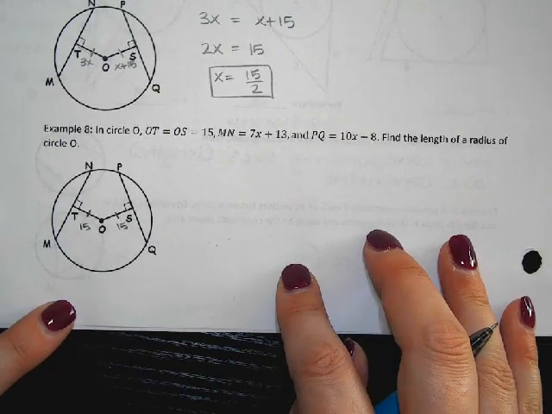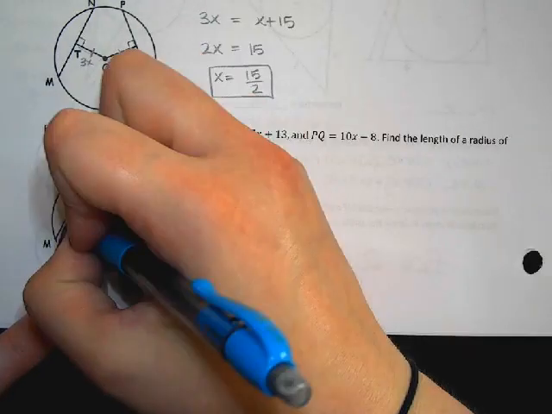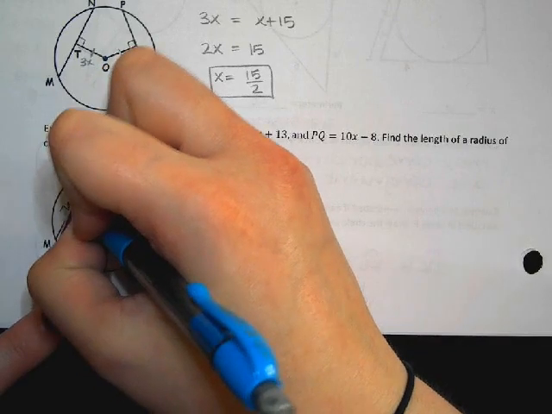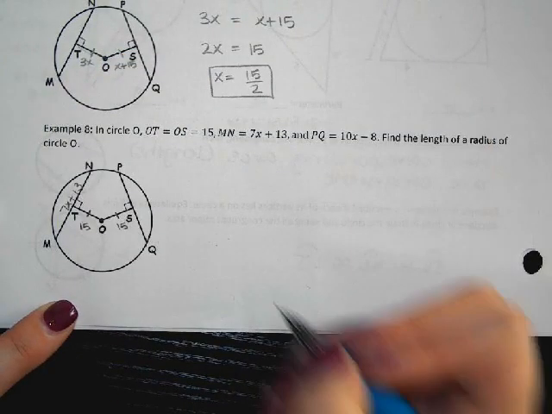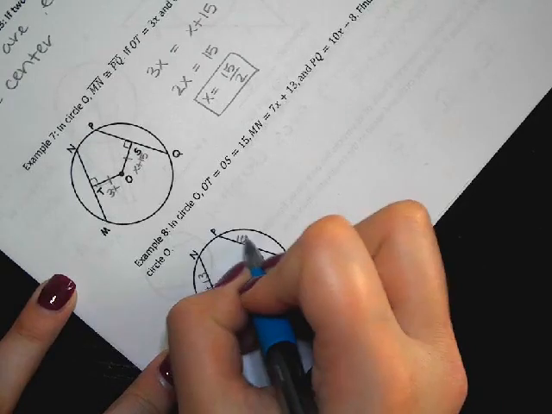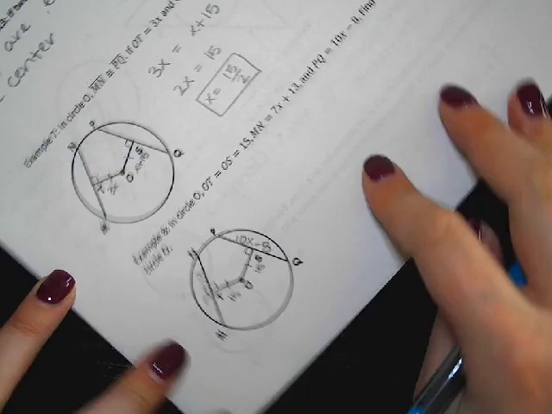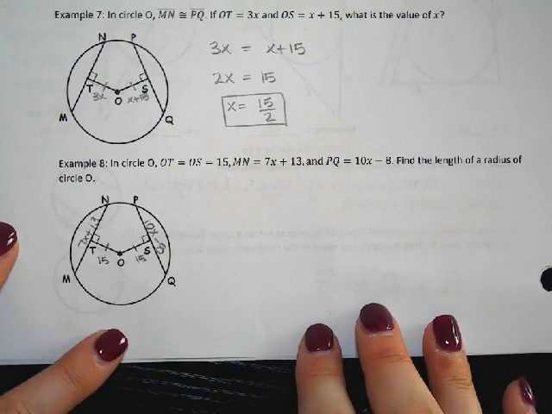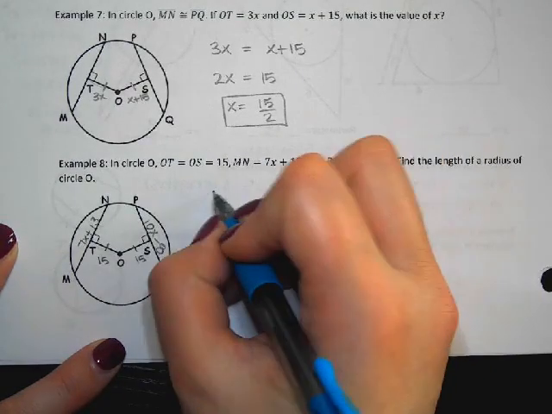So they tell us that MN is 7x plus 13. And they tell us that PQ is 10x minus 8. And we know that those chords are the same. So I'm going to go ahead and set them equal to each other.